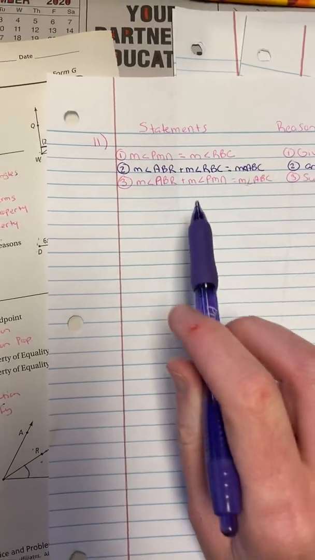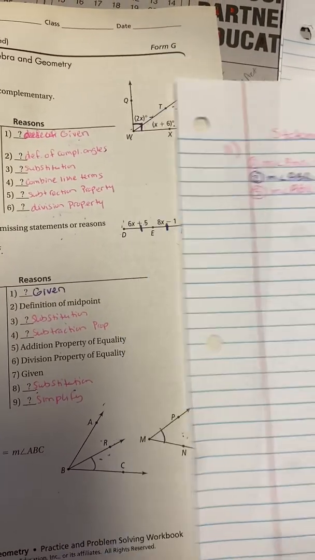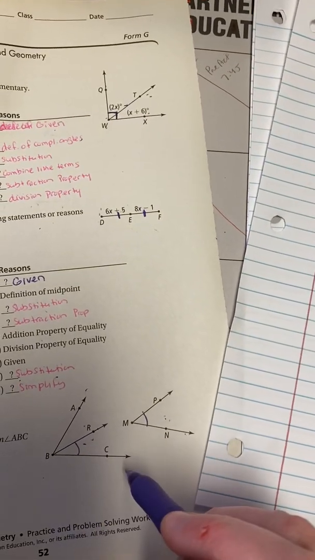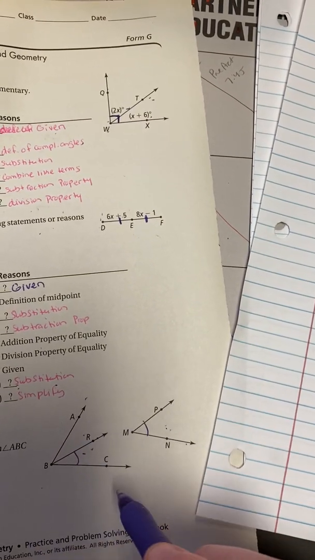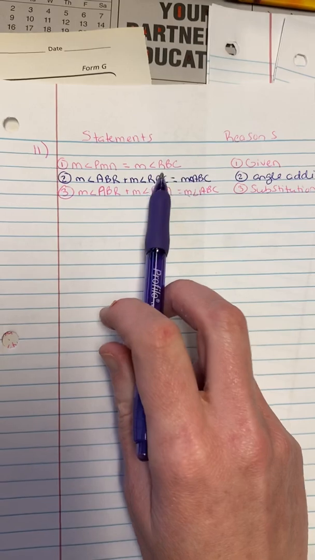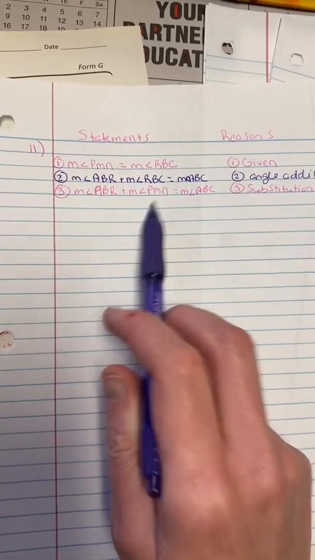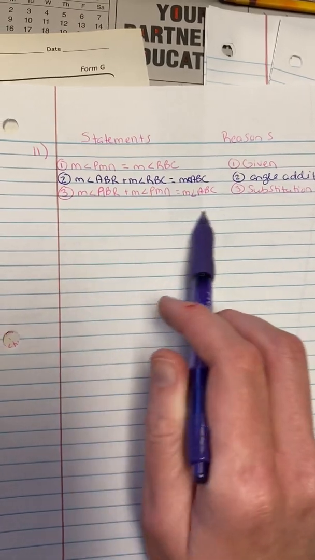Okay, well, we know by looking at this picture that ABR plus RBC equals the whole angle of ABC, and that's our angle addition. Well, if PMN is equal to RBC, we can substitute in PMN for RBC, and that's substitution, and this is what we were trying to prove.